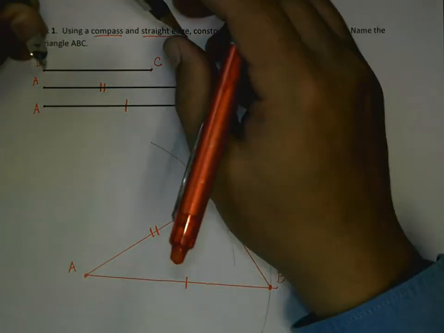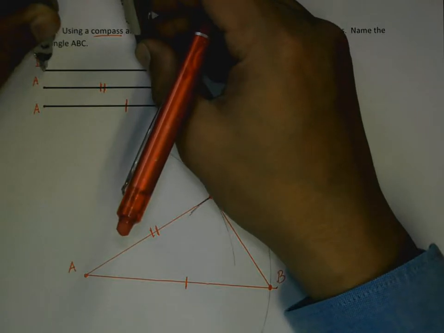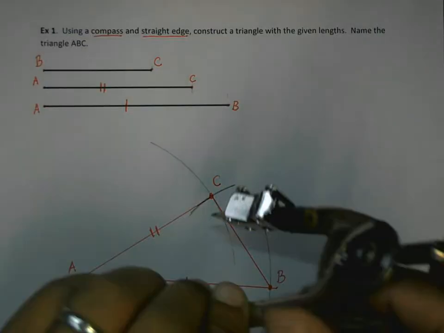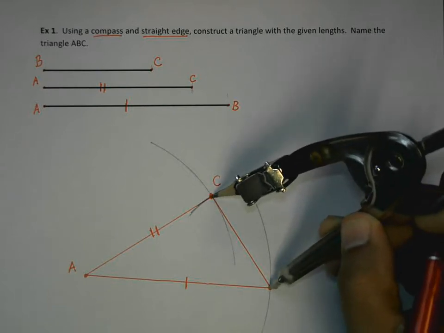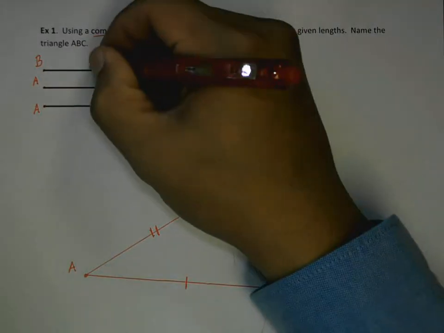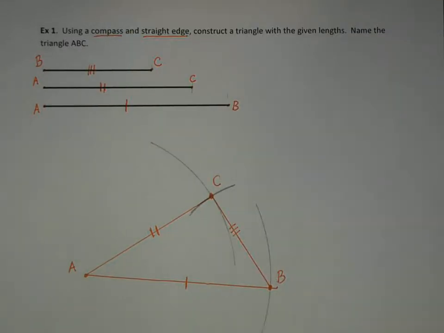And finally, from B to C is that length, and we also know that it works perfectly when we transfer it over to the triangle. So the last segment also matches. So now we've completed our proof. Not our proof, but our construction, using a compass and straight edge to build a triangle of 3 particular lengths.